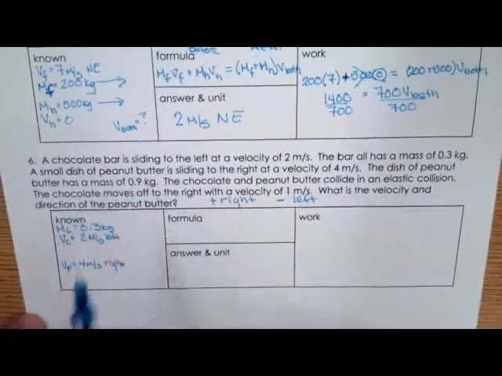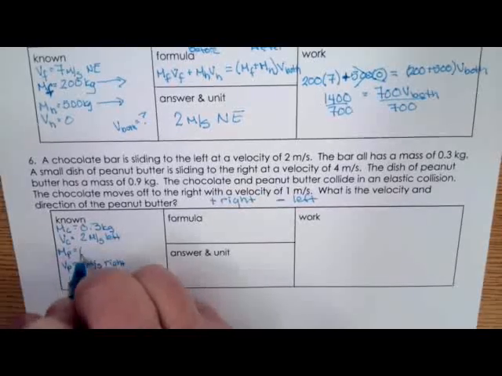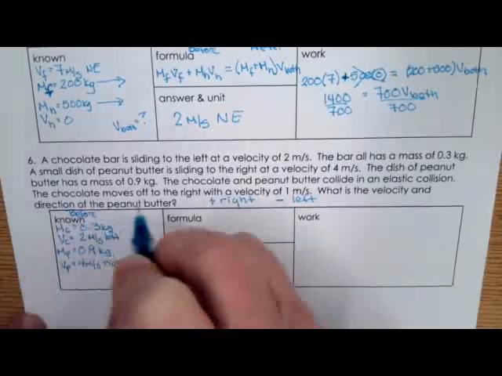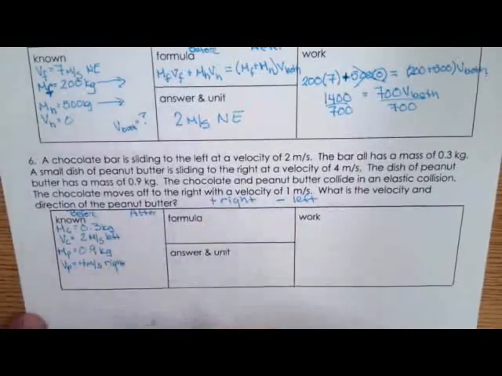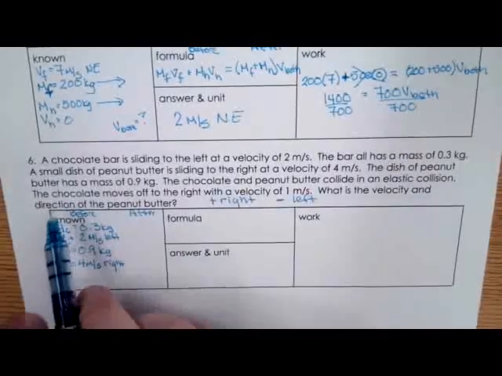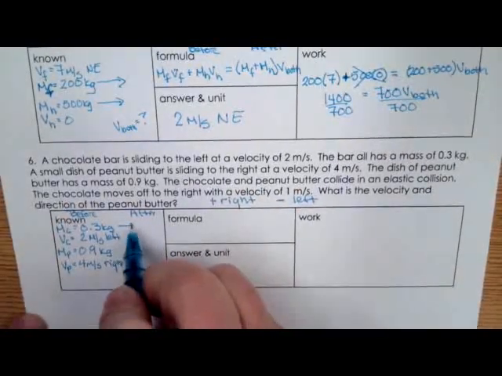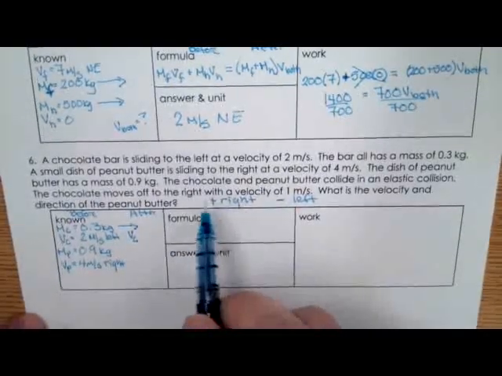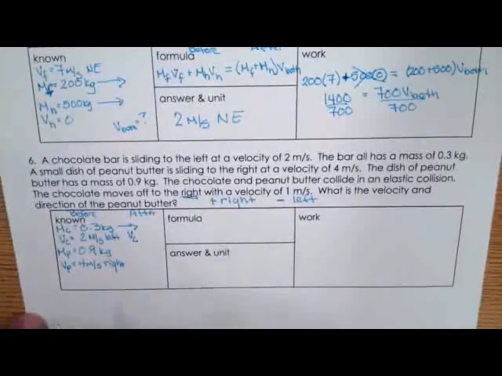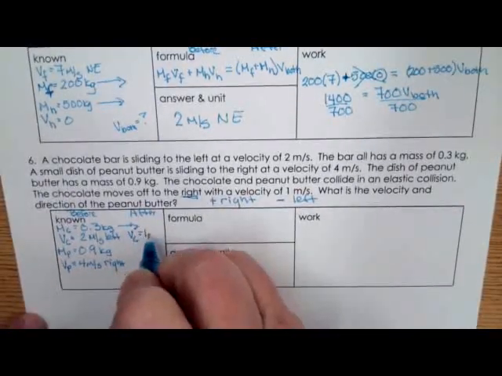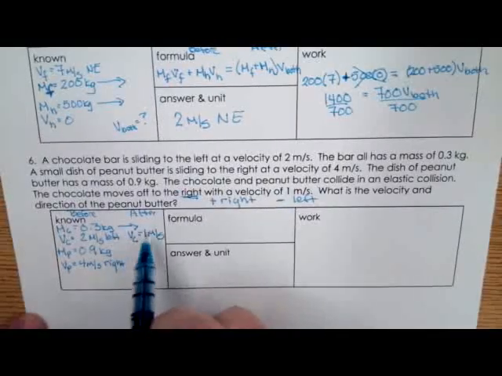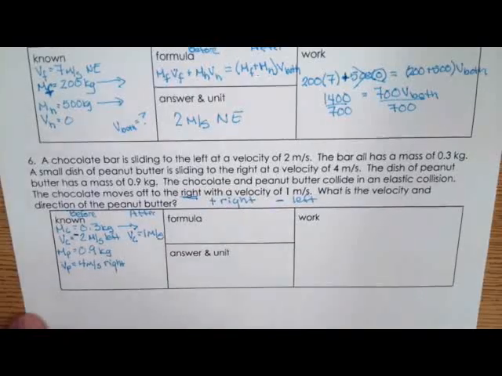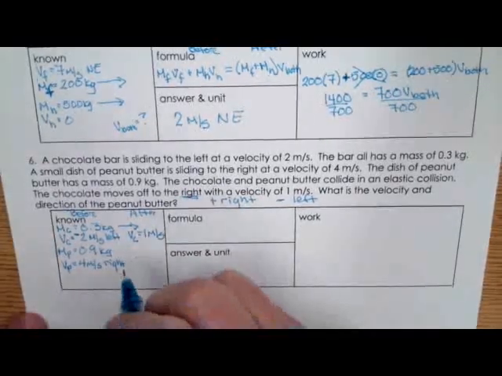The dish of peanut butter has a mass of 0.9 kilograms. This is all before. And then the after. The chocolate and peanut butter collide in an elastic collision. The chocolate moves off, so it's going to be the same mass for the chocolate, but the velocity of the chocolate is it's moving right at a velocity of 1 meter per second. So it's going right now, which we're going to make positive. It was going left before, so we have to make that one negative, and that's the tricksiness of these problems.